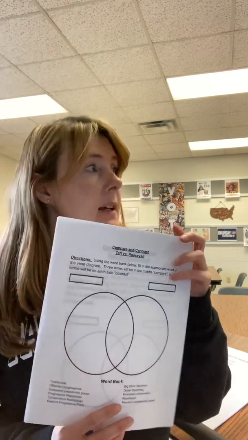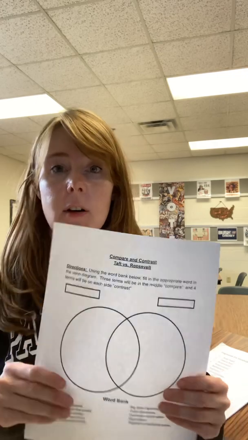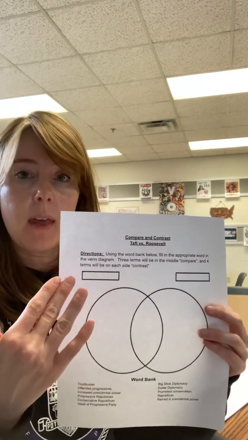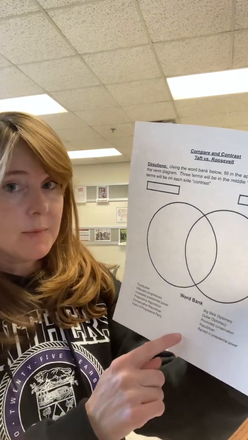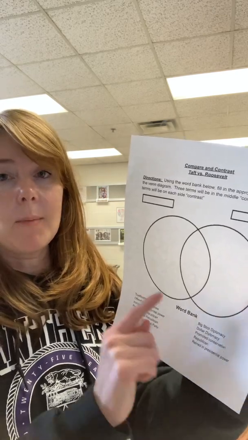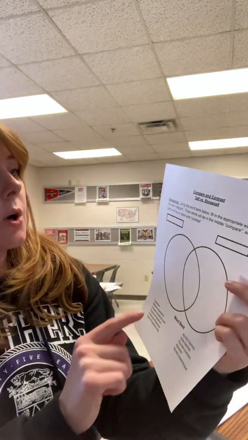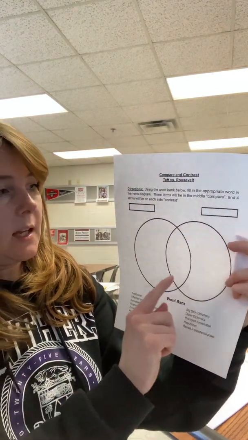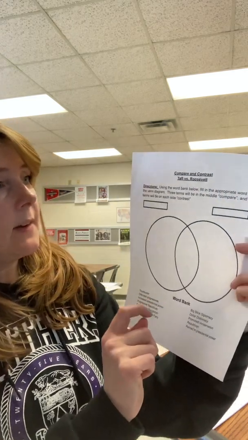The first version comes with a word bank, and this version is used for my standard academic course for US history. The directions are labeled at the top. They are to use the word bank below, so they are given the terms to use, which they are already familiar with because of a vocabulary activity that we did. They need to fill in the appropriate word in the appropriate section of the Venn diagram.